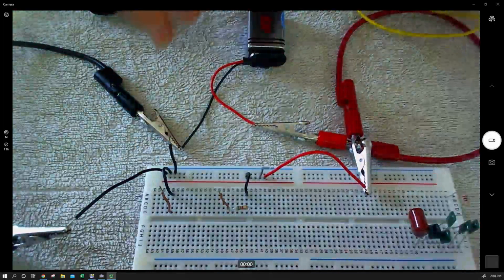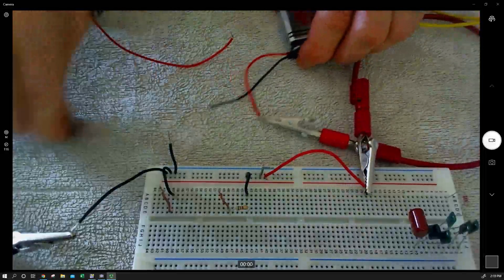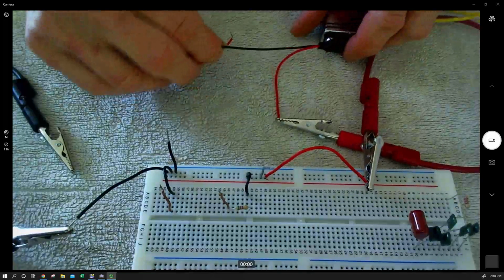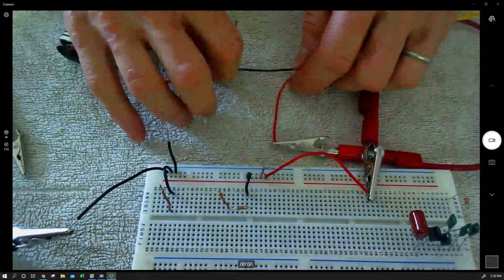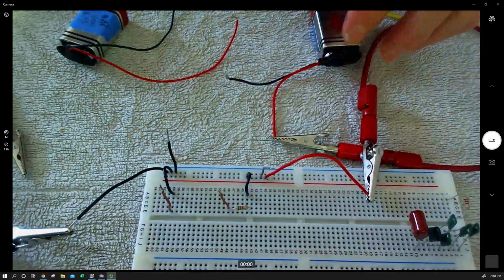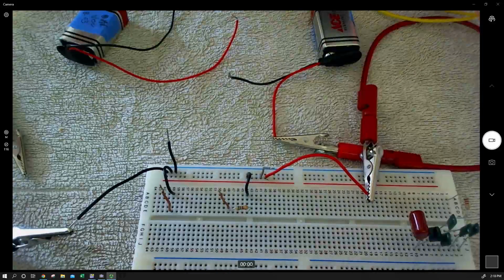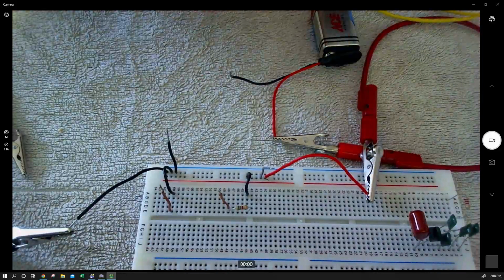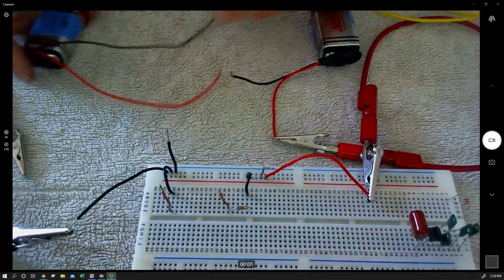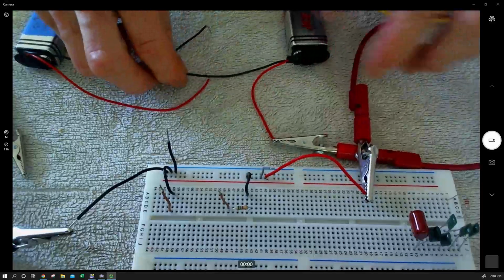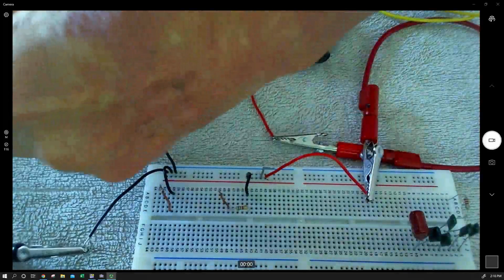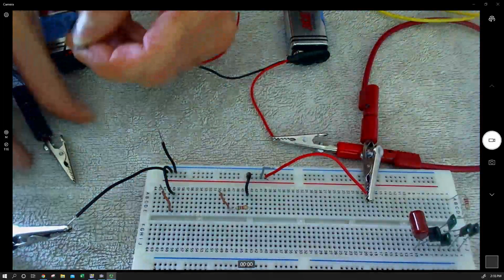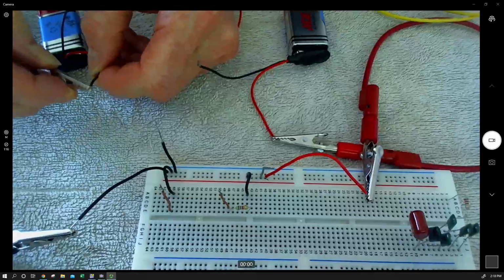And that's the configuration that is more typical of what you would use for an electrochemical source. So for our series connection, we're basically going to put positive to positive, negative to negative for the batteries. So we need one fewer lead.